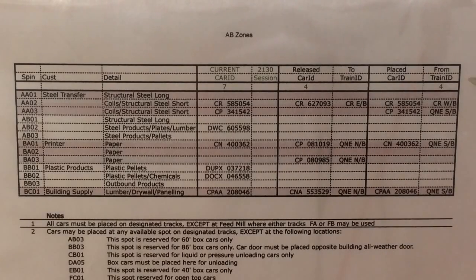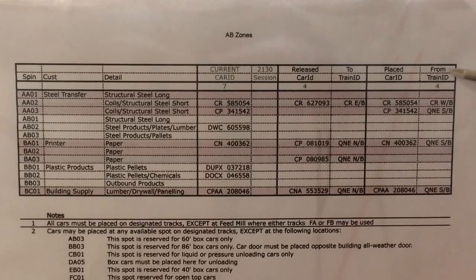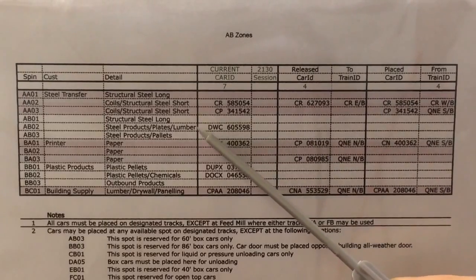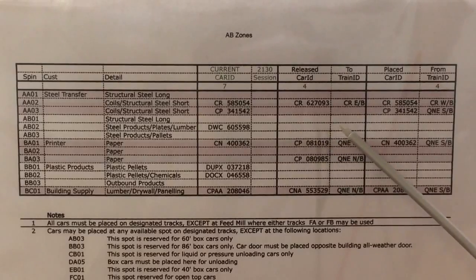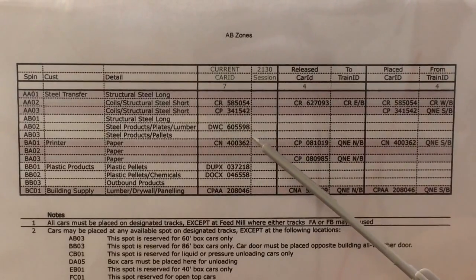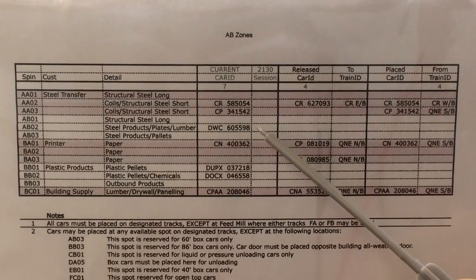They'll see which cars they're going to be bringing back eventually toward the end of the day to spot on the customer sidings. But they'll also see that they may have cars that don't show a release or a place. These are cars that were on the customer sidings before the start of the operating session and that are staying there.